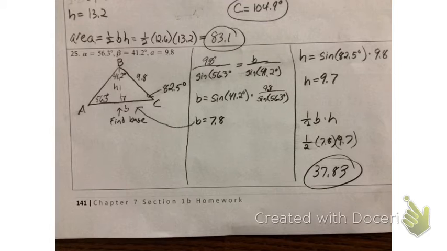So if I drew my height through B, I had the angle, 82.5, and I had the hypotenuse. So I could go ahead and find the height right off the bat. In fact, I could jump to this step way on the right already with all the information that was provided for me and find my height. So I could have done that right off the bat.